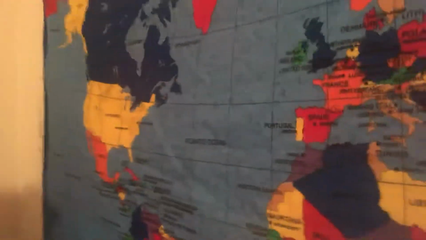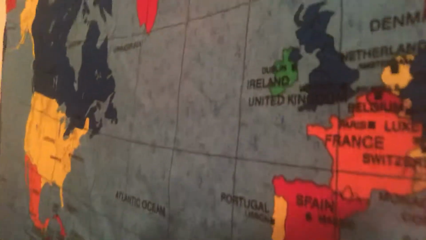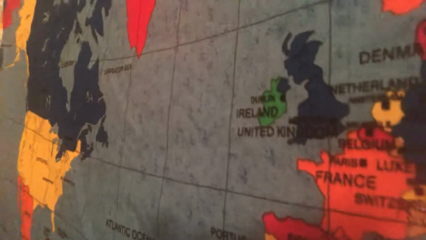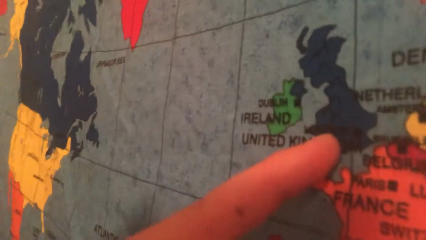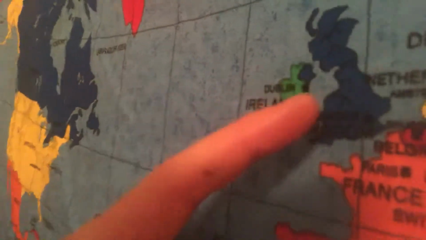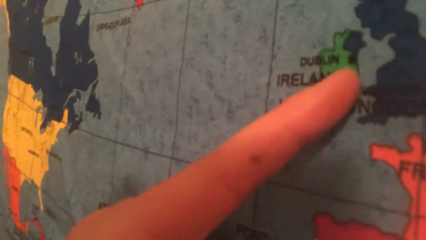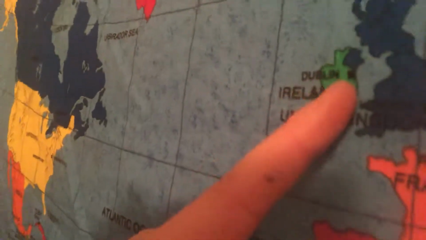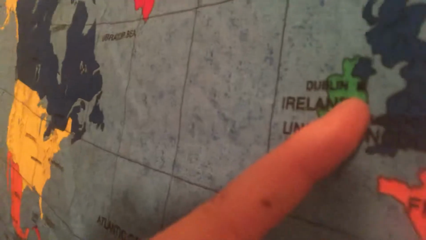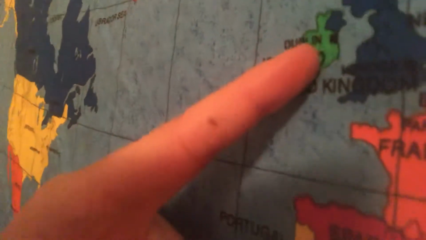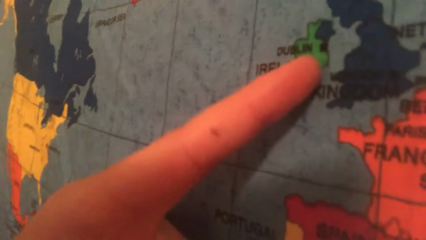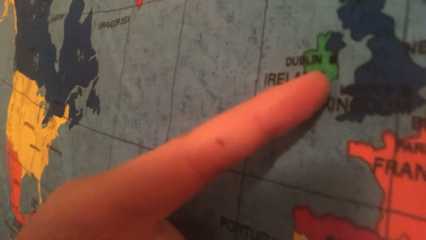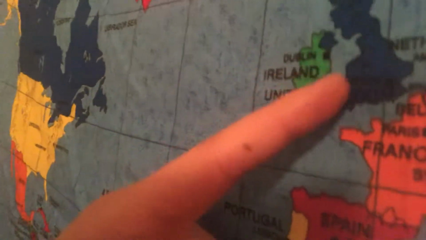So the United Kingdom is made up of 4 countries: England, Scotland, and Wales, and then Northern Ireland. Ireland had a war against England, and 26 counties gained their independence and became the Irish Free State. And then in 1949, they were renamed the Republic of Ireland. So 2 countries here. But we're going to talk about the history of the United Kingdom today.